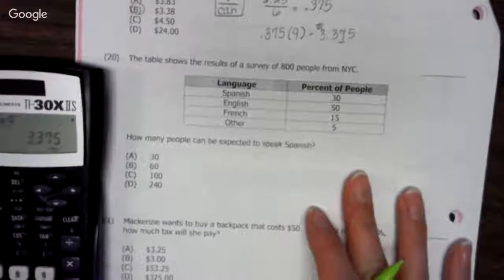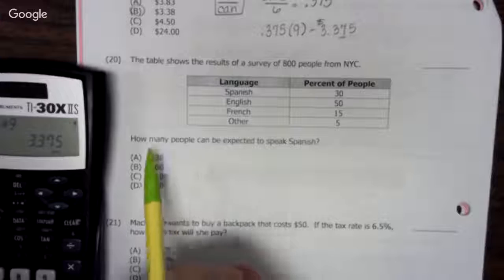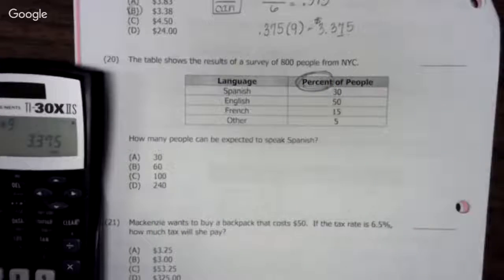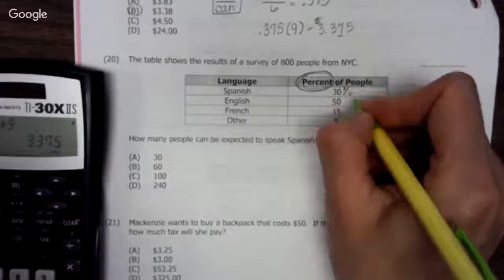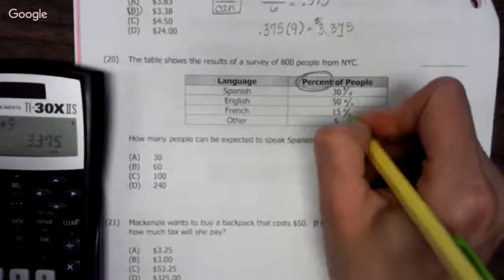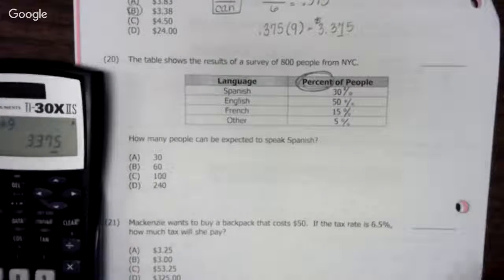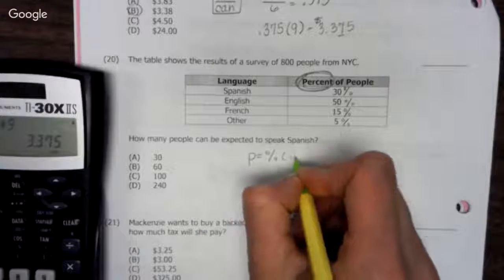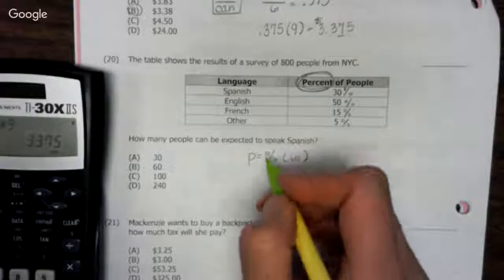All right, the table below shows the results of 800 people from New York City. How many people can be expected to speak Spanish? Now, I want to point out one word. This says percent, so this is 30%, 50%, 15%. A lot of people think that that's how many people, but it's actually the percentage. As soon as you see a percentage, you're thinking part equals percent times whole.